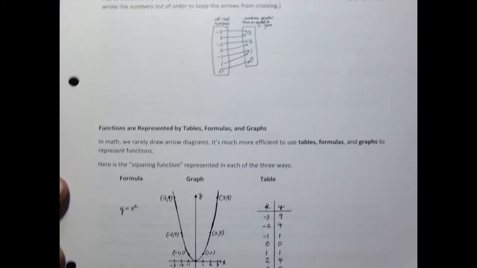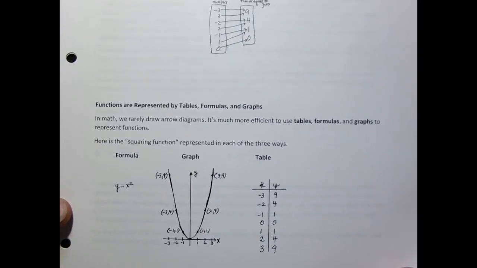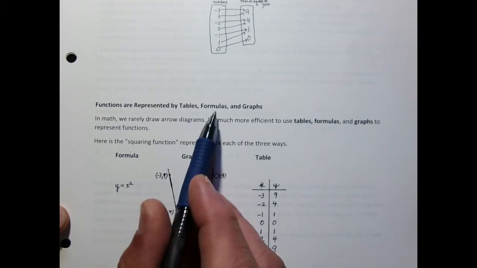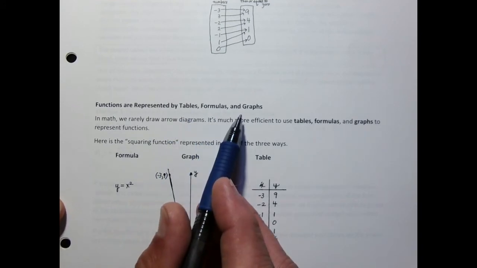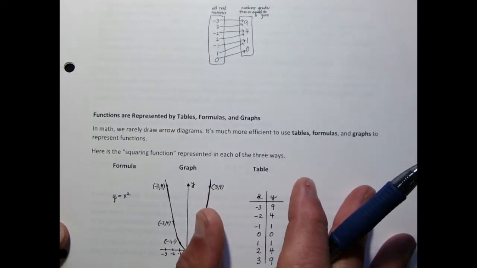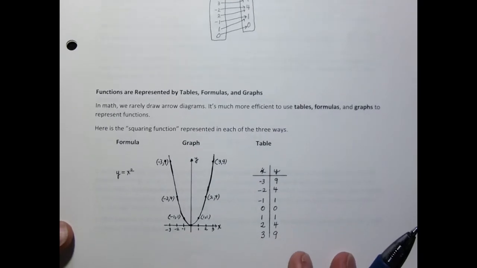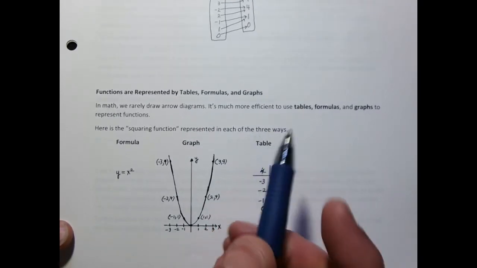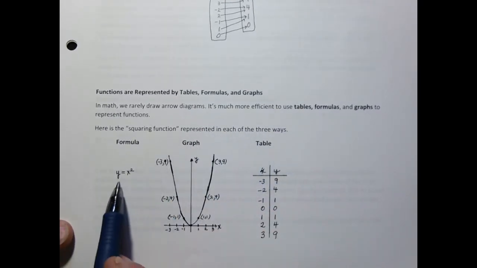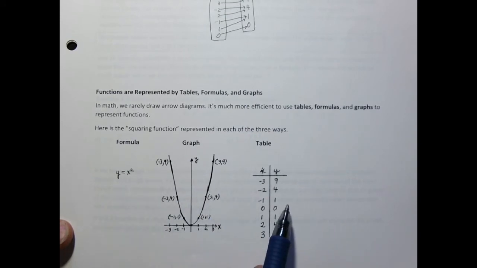At the bottom of page 1 here, we see that functions are represented by tables, formulas, and graphs. We're rarely going to use an arrow diagram like the example above to represent a function in this course. That's just to help us get the idea of what's going on at the very beginning. We're normally going to use either a formula, a graph, or a table of values.